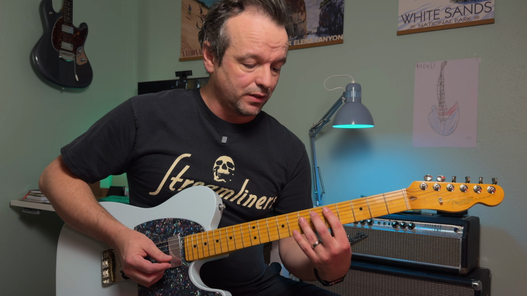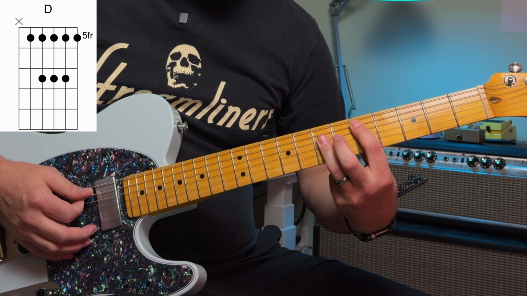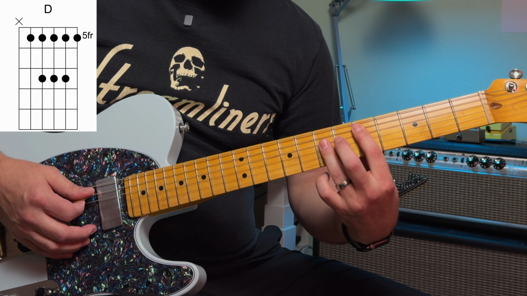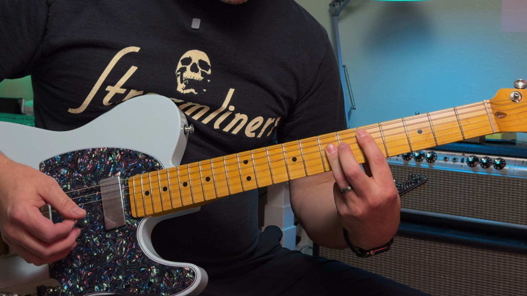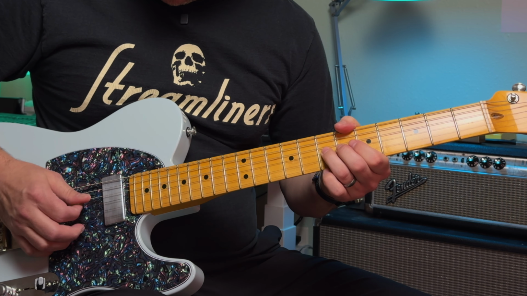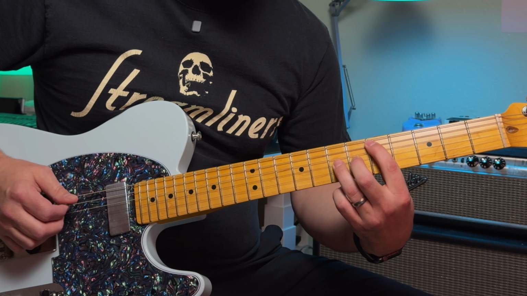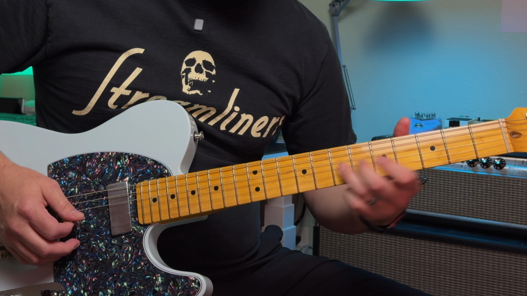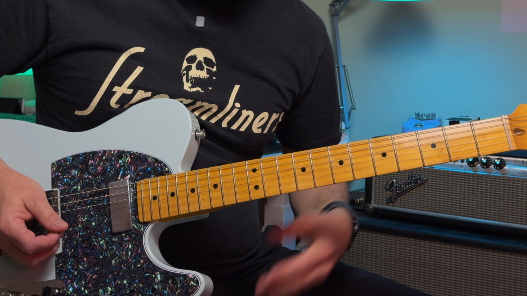Now let's talk about the A shape. Let's just do the D here, right? So your standard A shape, same thing. It's the same kind of thing on the G string, that's the octave of the D, right? And I need to drop that a whole step to get a dominant 7 sound.